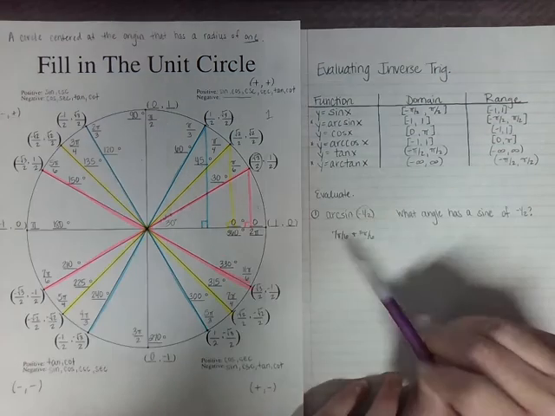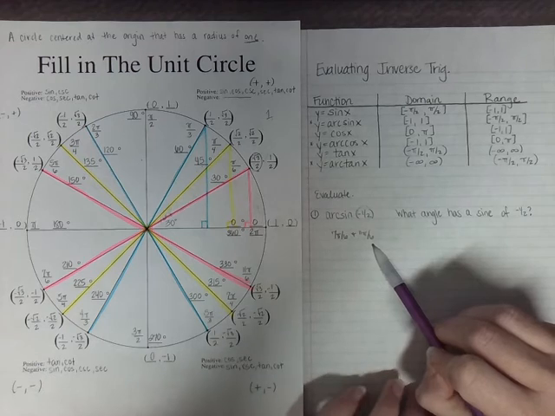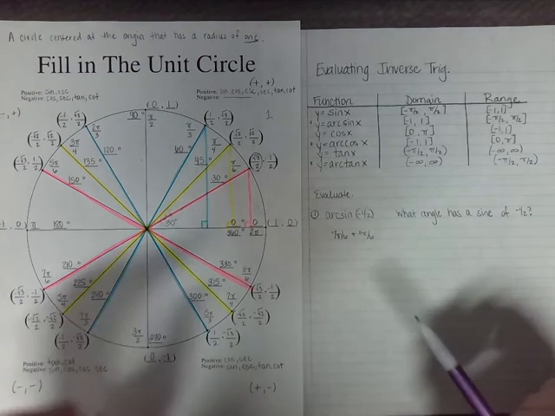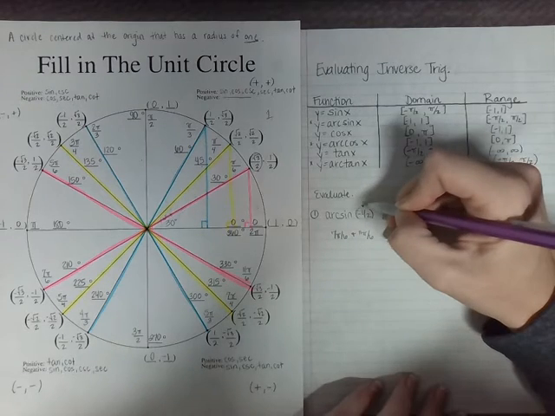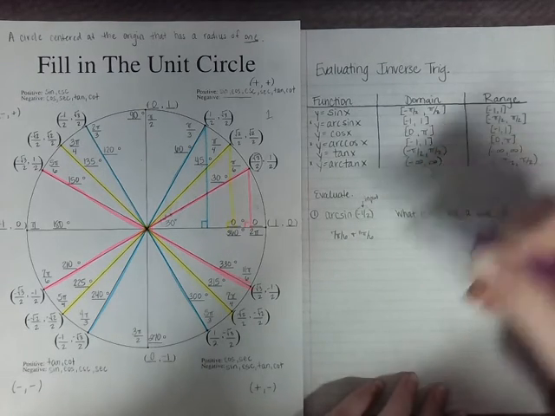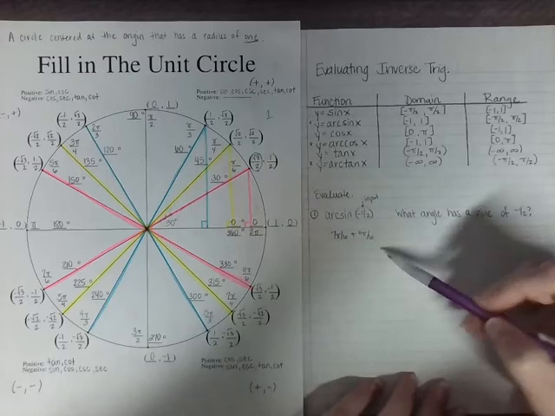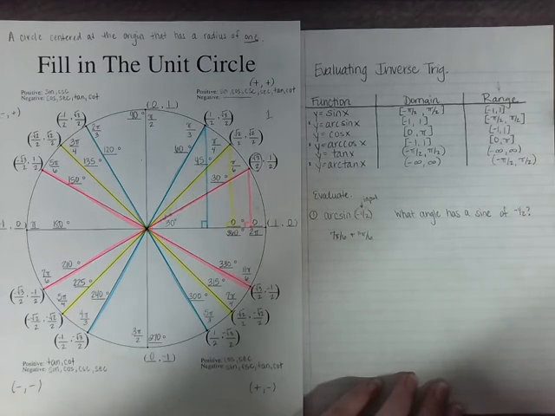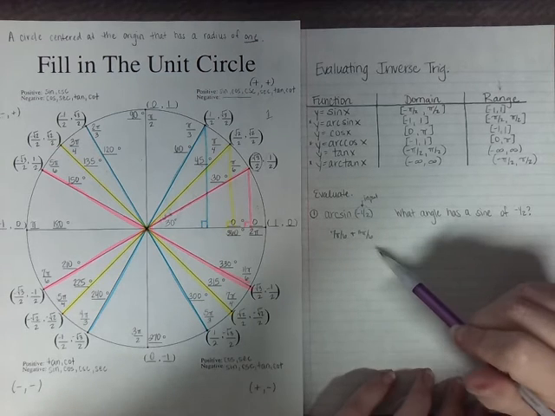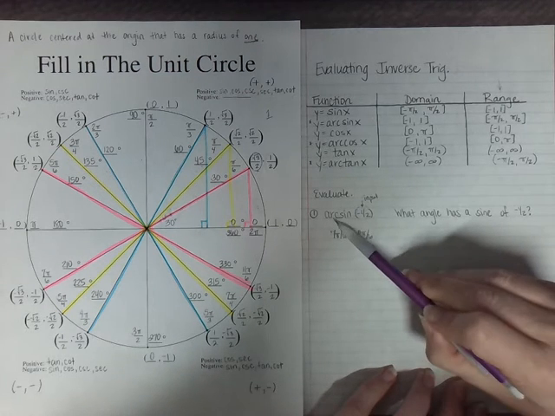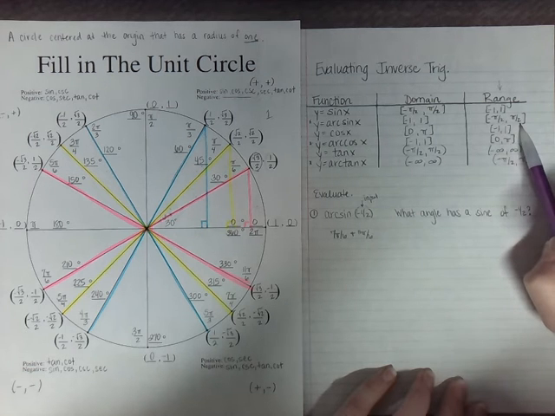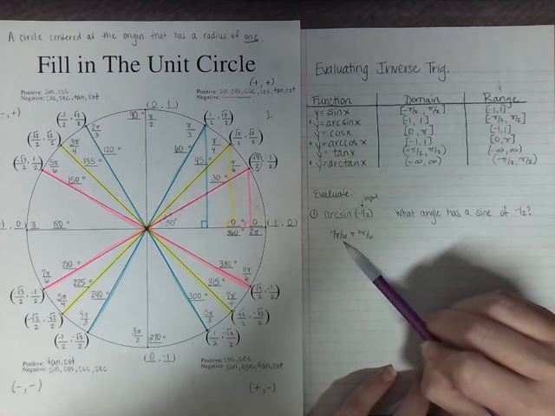All right, the problem with both of those angles is they don't fit in the domain and the range that we need. So keep this in mind. This right here is your input. What you're finding as the answer is your output. Output is considered range. So I have to make sure that my answer fits the range of arcsine. Arcsine's range is -π/2 to π/2. Neither one of these fit in that range.